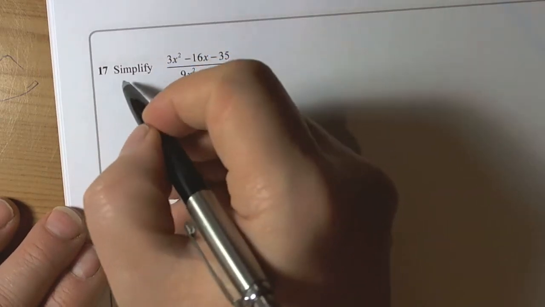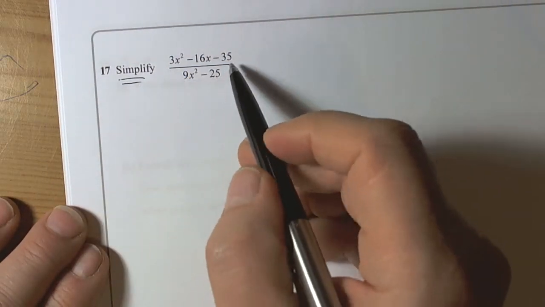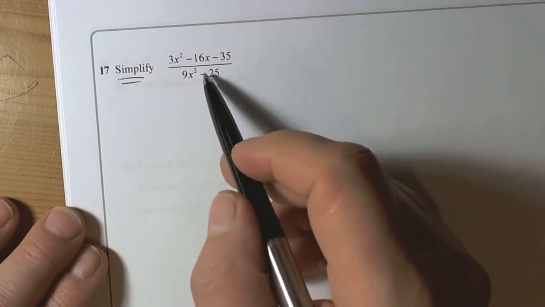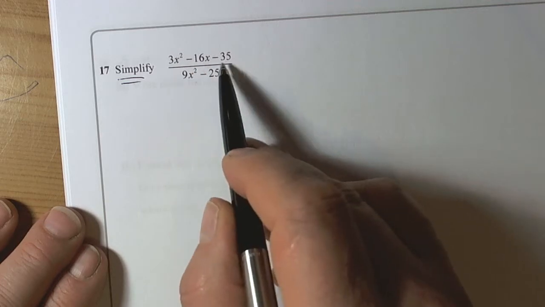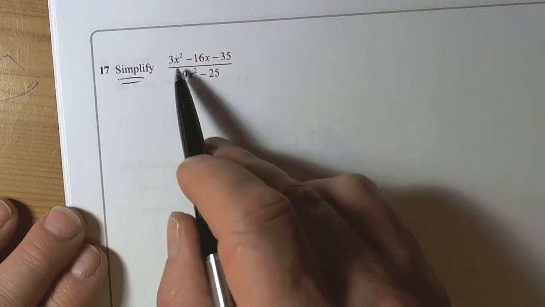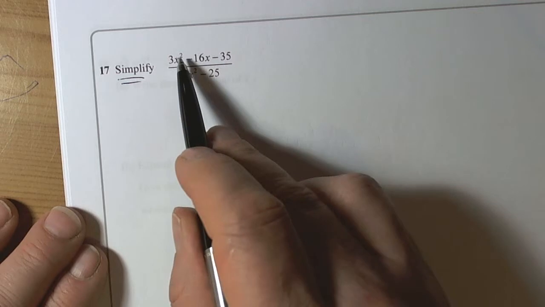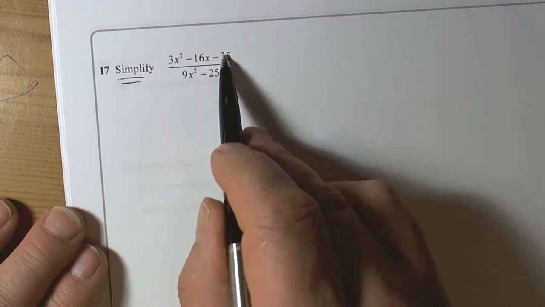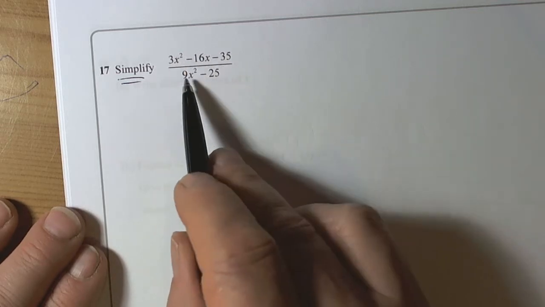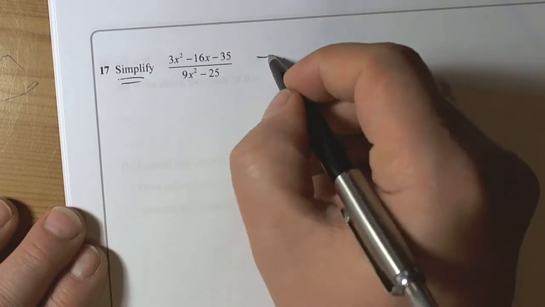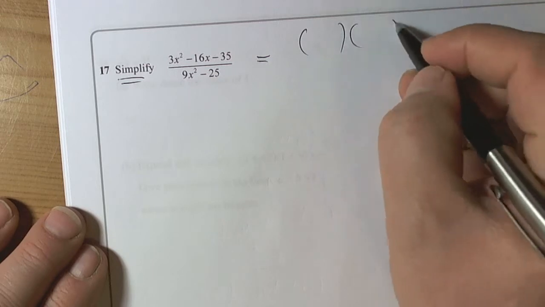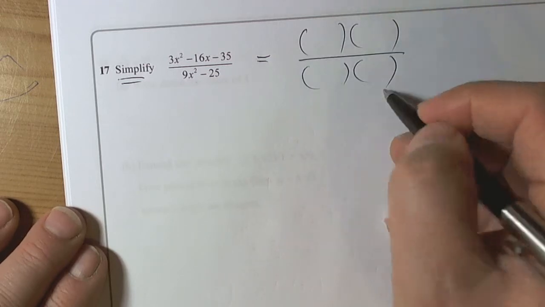So this question says simplify, which again is all about writing less than what you see here. And we can see that we're dealing with quadratics. So we've got power 2 in an expression, we've got another power 2 in an expression. And we can see with this top quadratic we've got no common factor. So therefore it's going to be a double bracket. And here we can see there's no common factor either, so it's going to be a double bracket. So we know in essence that we're looking for two brackets on bottom and top.